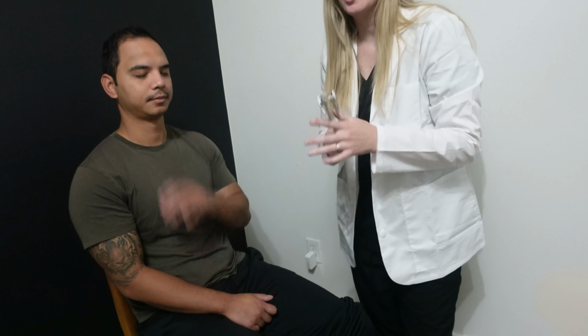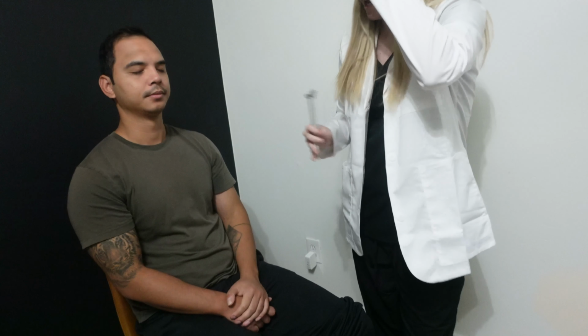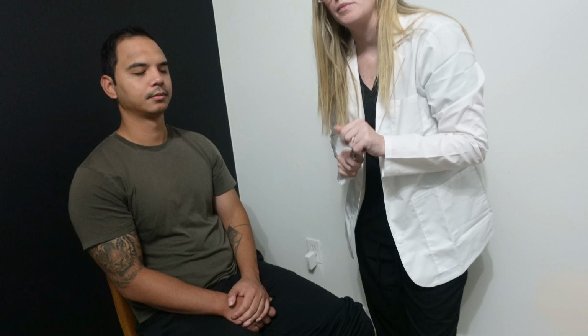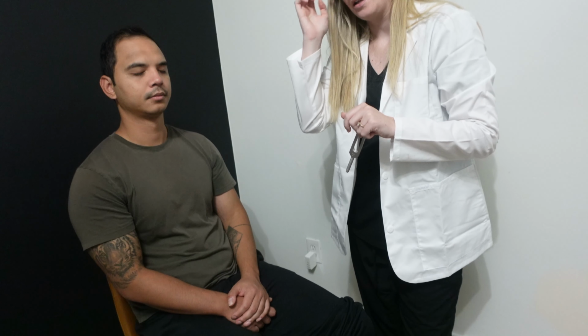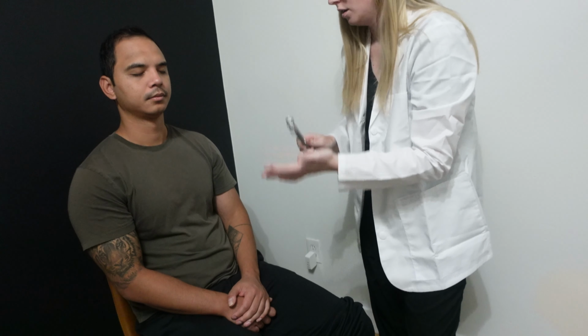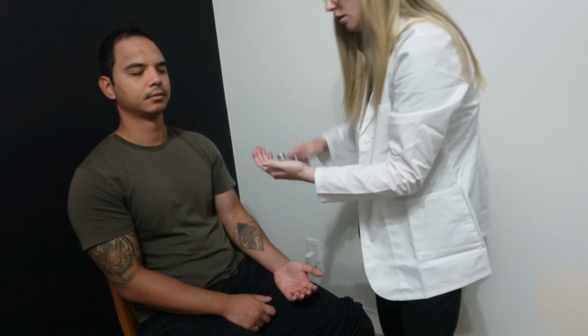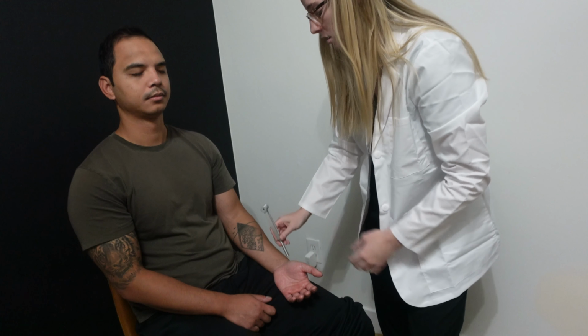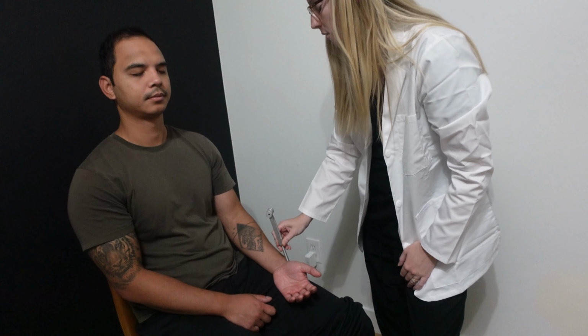Okay, and then as long as I have the tuning fork in hand, we will do the vibration test. What I'm going to do is strike the tuning fork and hold it on a bony prominence on the patient, and then have them tell me if they can feel the sensation and then when it goes away. Take your hand here. Okay, and then tell me when it goes away.